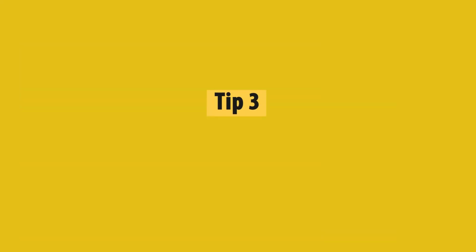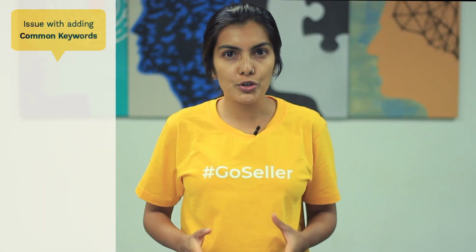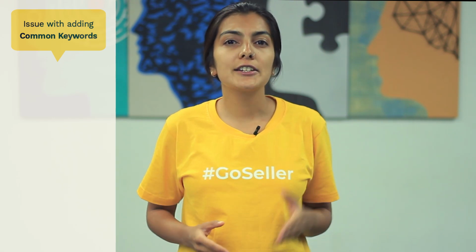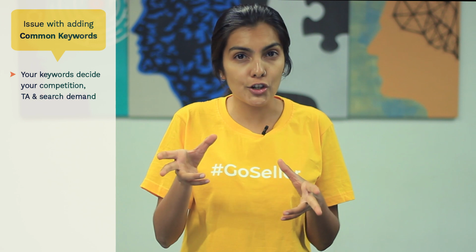Tip number 3: target indirect, alternative, or complementary keywords. The keywords that you choose to advertise decide your competition, target audience, and search demand.